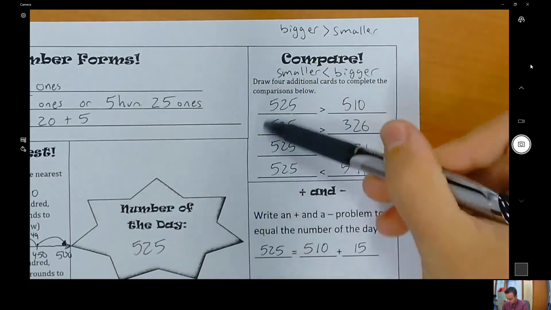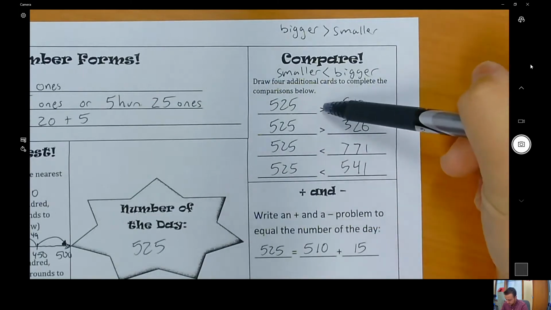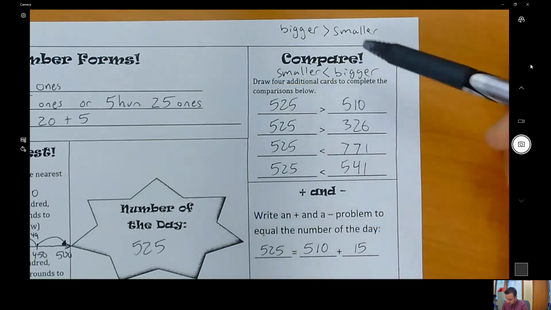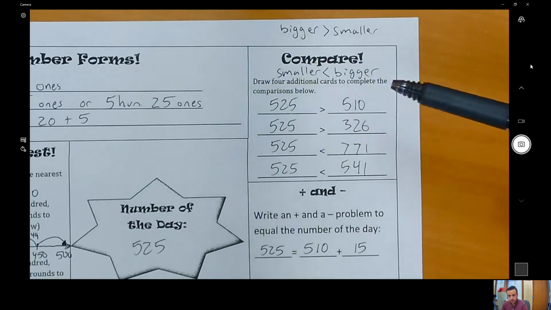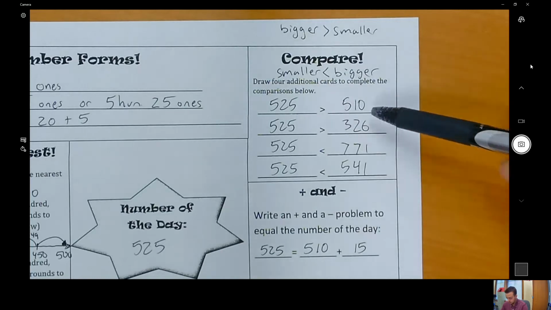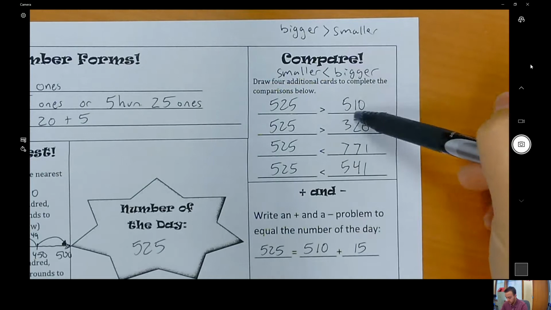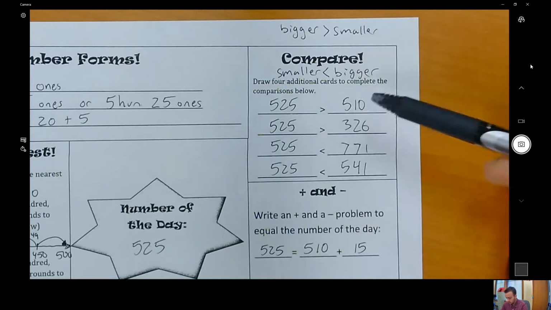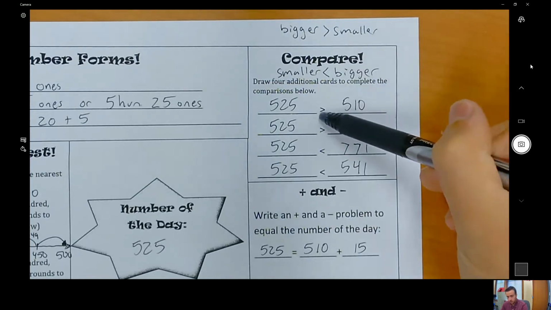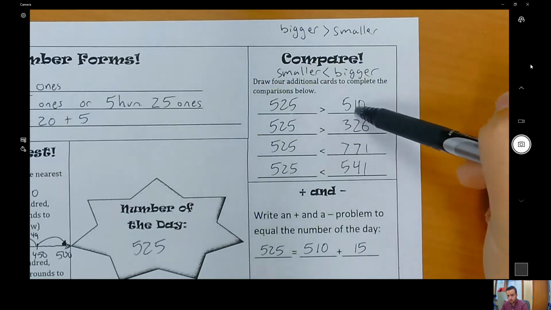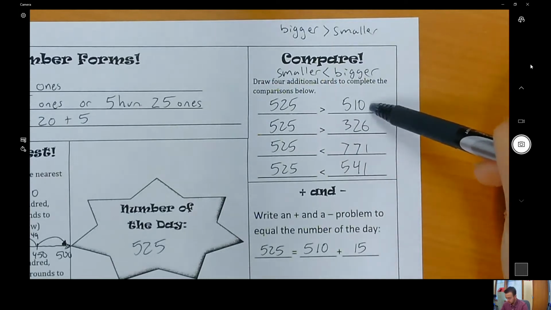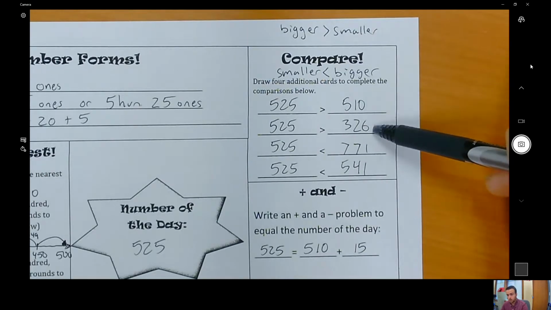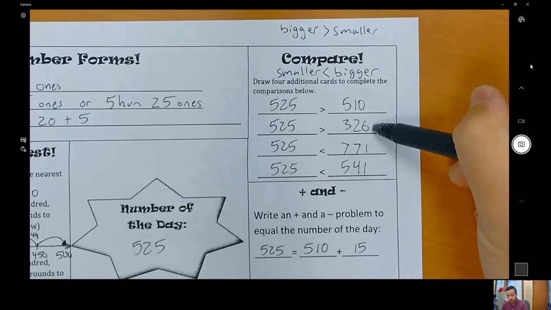So if we have the number of the day on this side, this little crocodile mouth shows that the number of the day is bigger for this statement. So we need to write something on the right side here that is smaller than 525, because the inequality is saying 525 is bigger than this number. You can write down any number you want as long as it makes it true. So 510 is less than 525, so that's why I put that there. Another example could be 326, since that is a smaller number than 525.